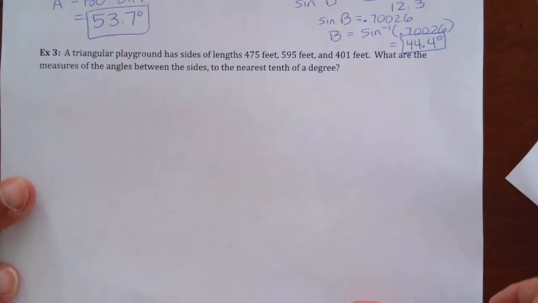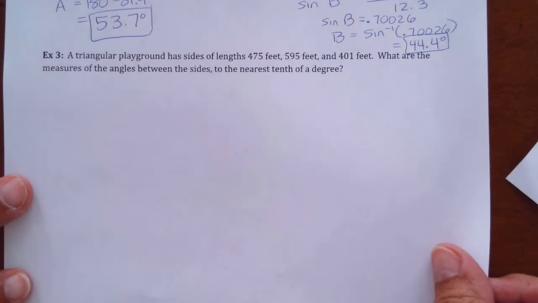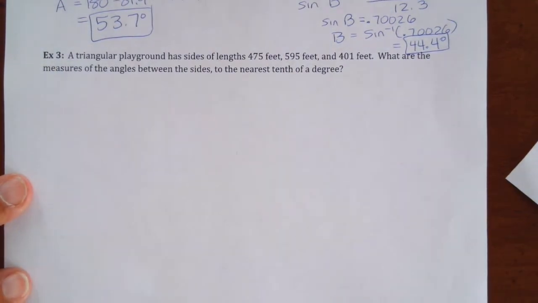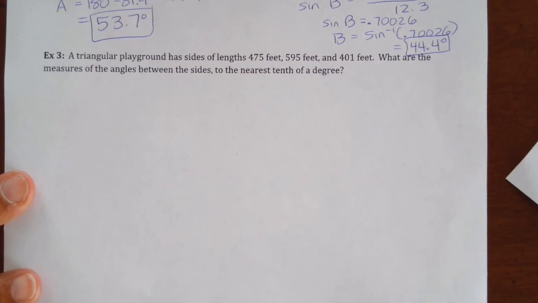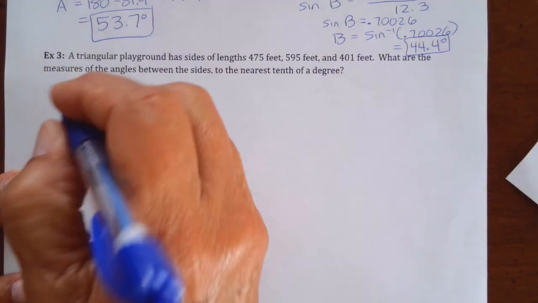So you just basically have to set it up and follow the rules, and then you look for what you're looking for. So this one says a triangular playground has sides of 475, 595, and 401. Those are the lengths of the sides. So this is a side, side, side problem. What are the measures of the angles between the sides to the nearest tenth of a degree?